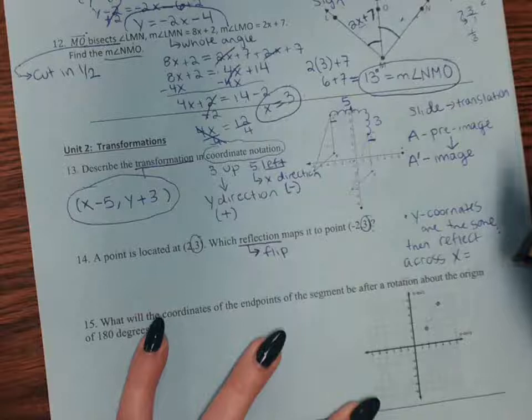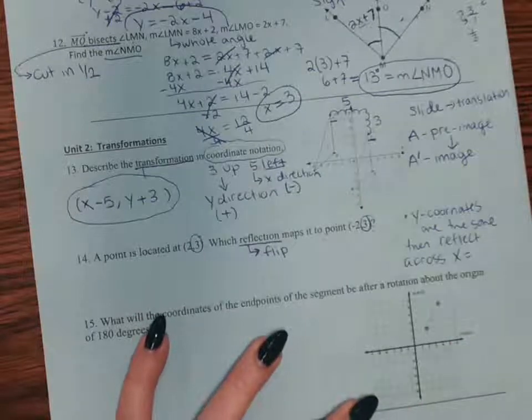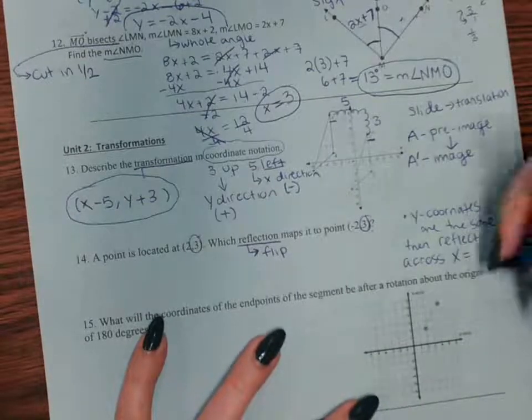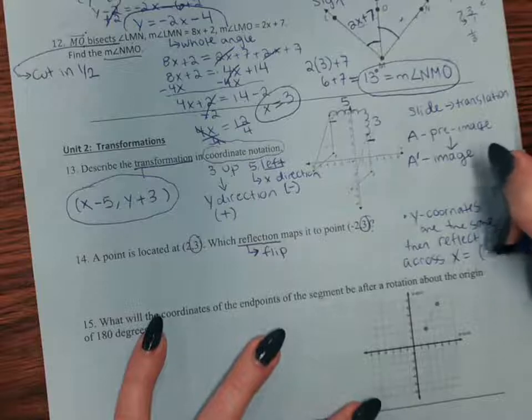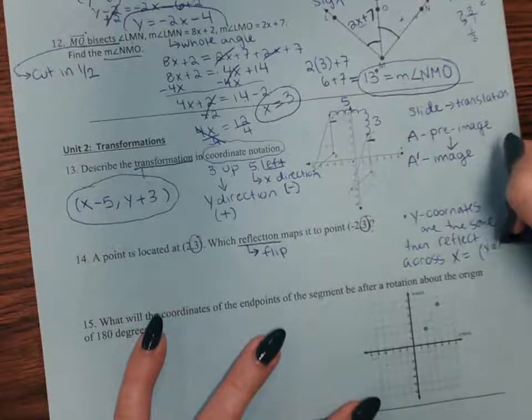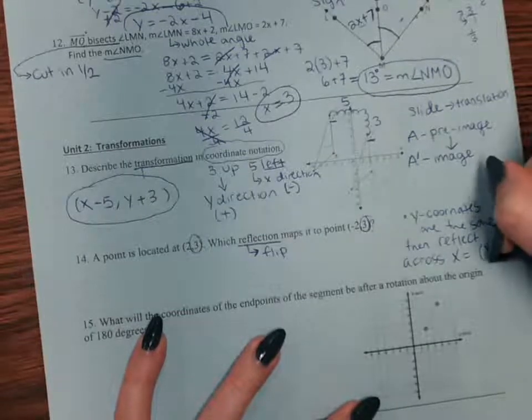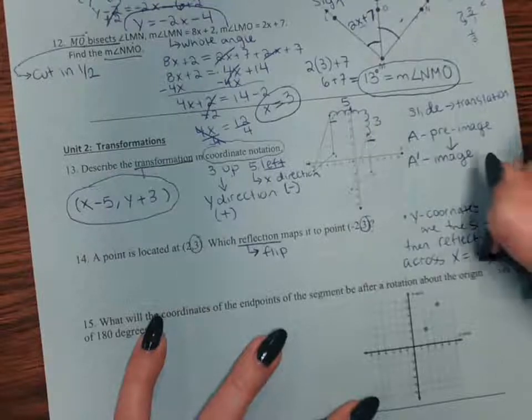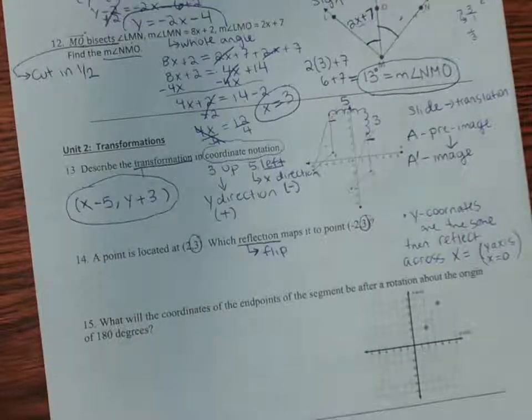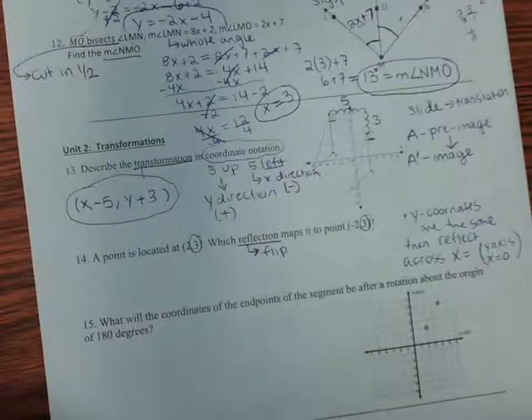Or we have an x equals that's sometimes a little sneaky. x equals 0 is also the y-axis, because the y-axis is x equals 0. So it could be any kind of x equals, but it could also be the y-axis, which is x equals 0. Okay, so I'm looking at my point.